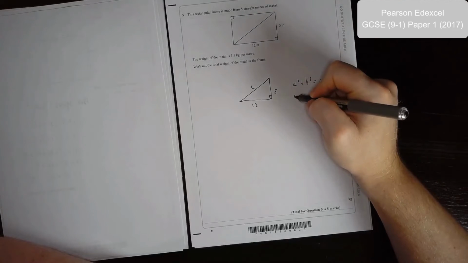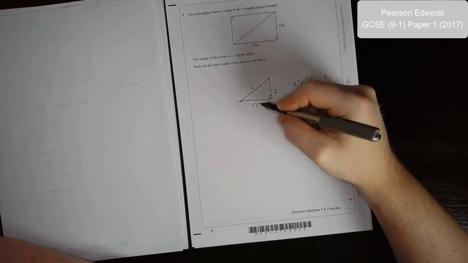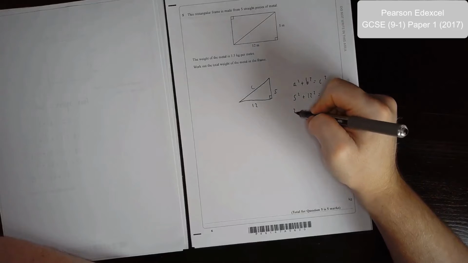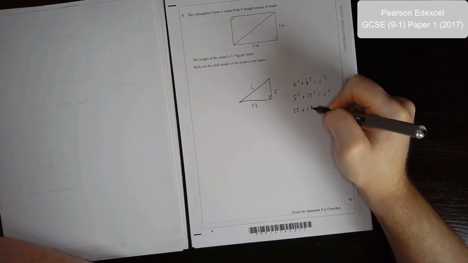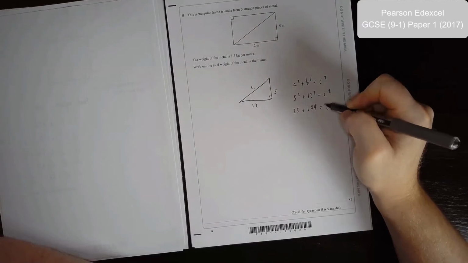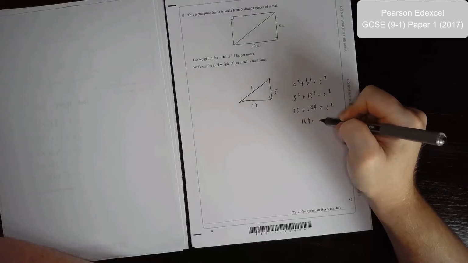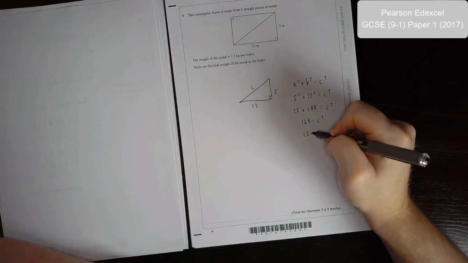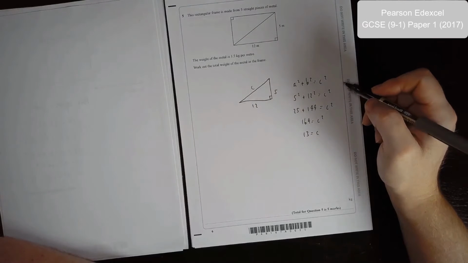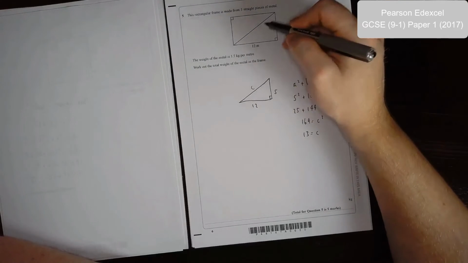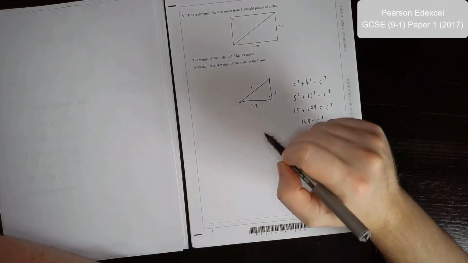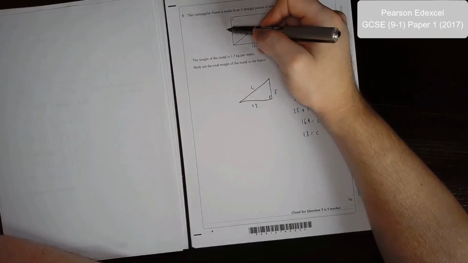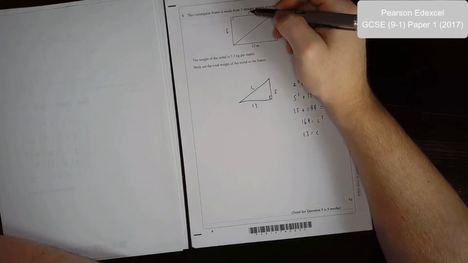A is 5, b is 12, and the square root of 169 is 13. So we know that that diagonal is 13.